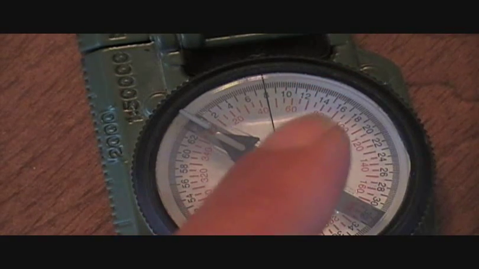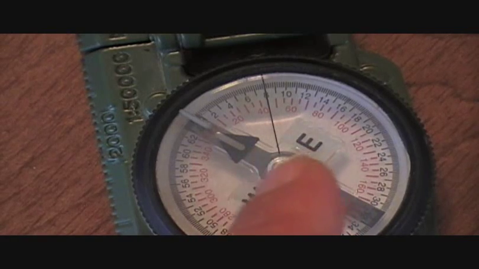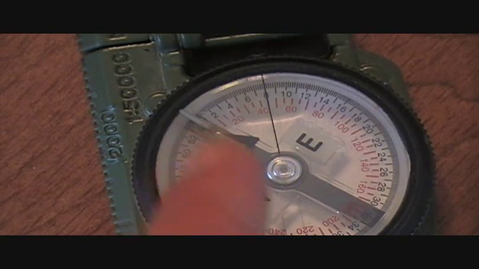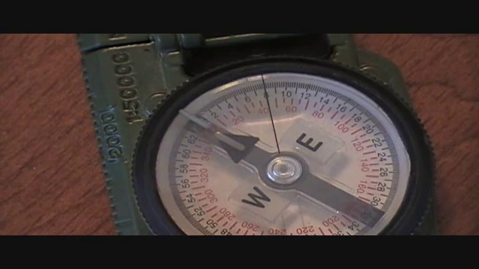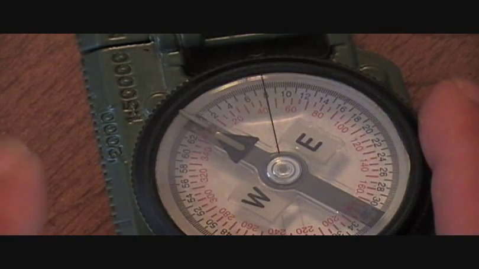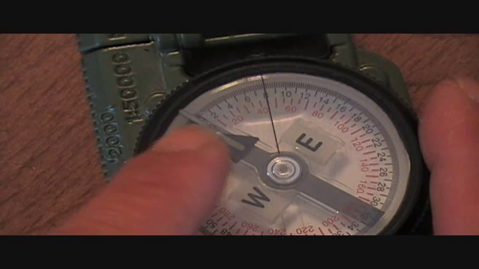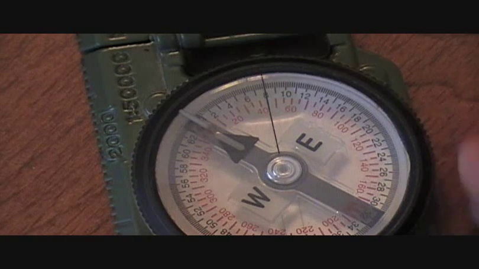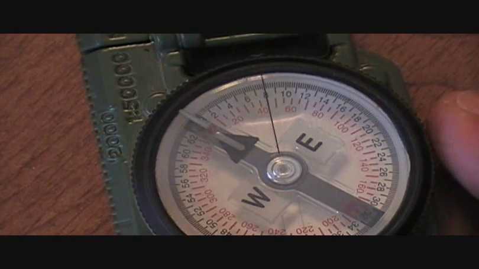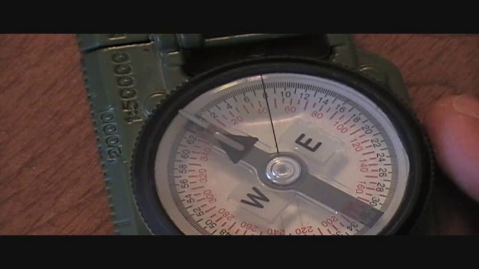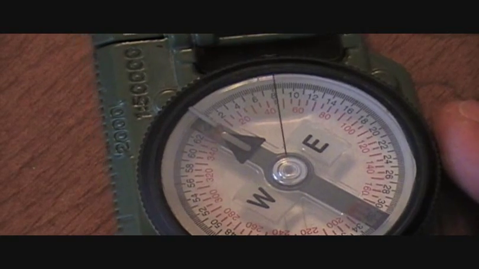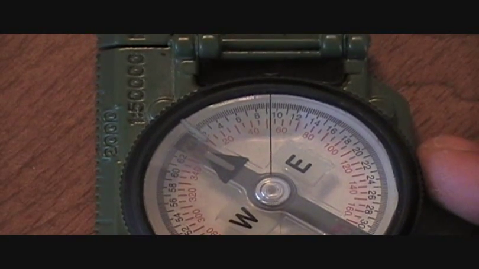Once we've set that to 45 degrees on our lubber line and we line up our two illuminations, all we have to do while we're walking is make sure that north illumination on the north arrow and on our bezel ring is lined up, and we're walking along that 45 degree azimuth. You're not going to walk perfectly straight, so sometimes it can go off like that.